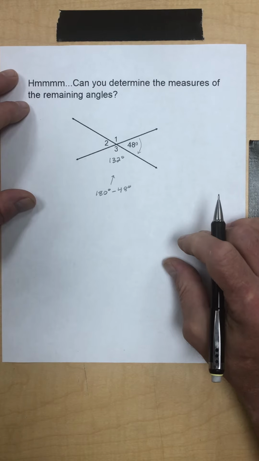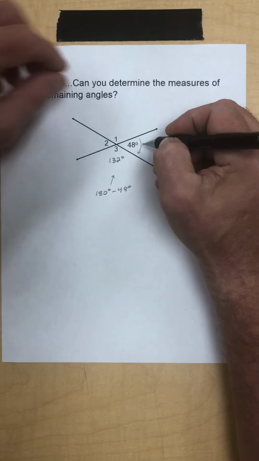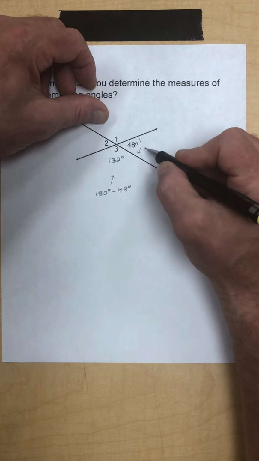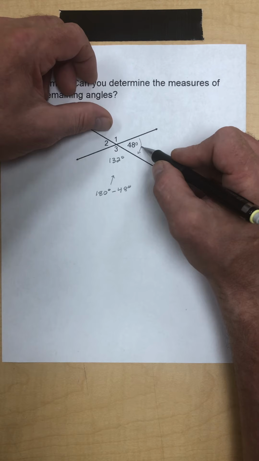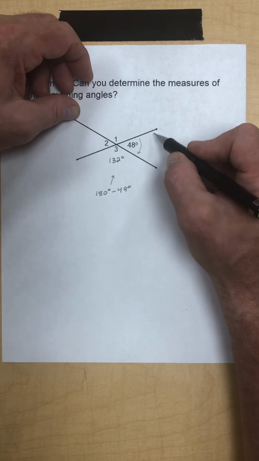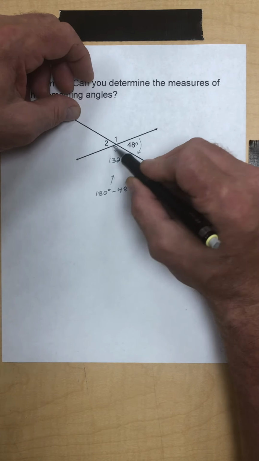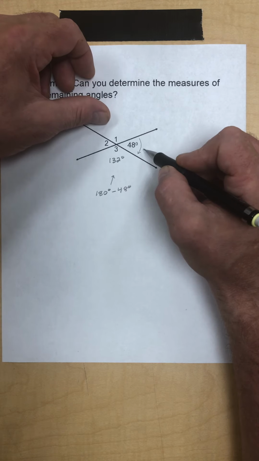Okay. And then notice I could do the same thing up here. If I take this 48-degree angle and pair it up with angle 1 and say, okay, well, what's going on with these two? Notice again it has a common side and a common vertex, so they are definitely adjacent.